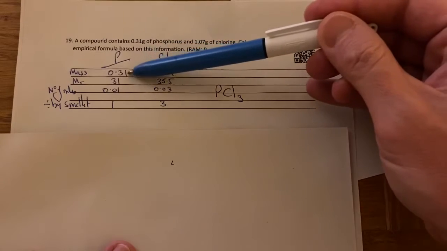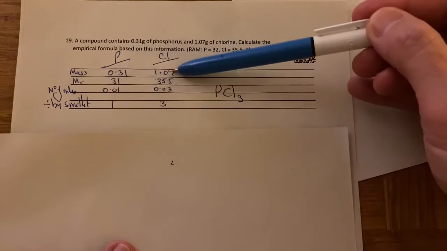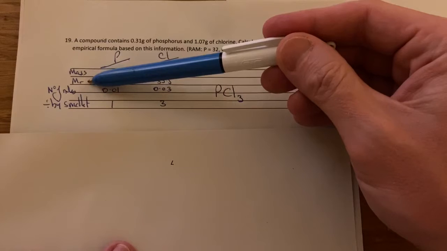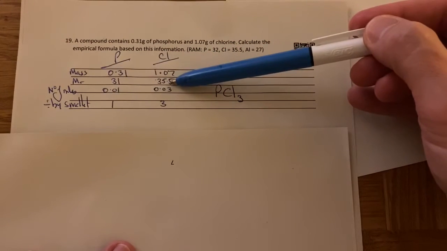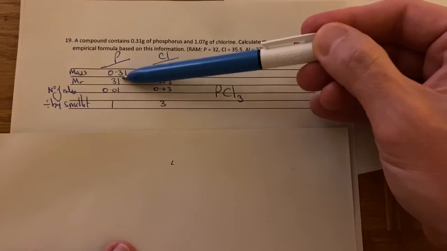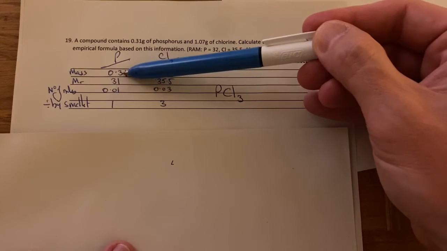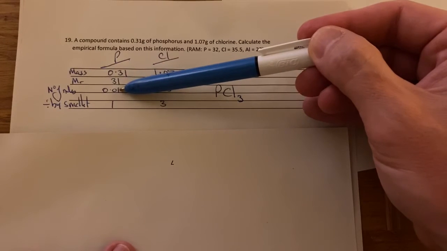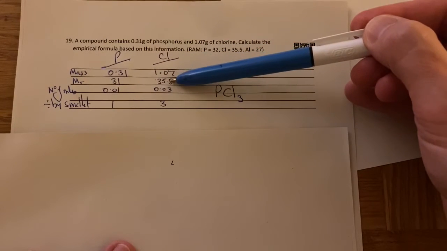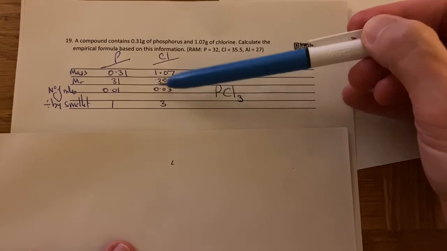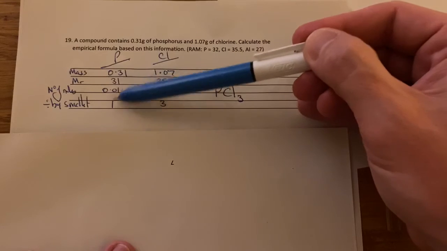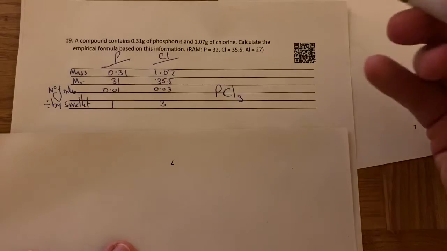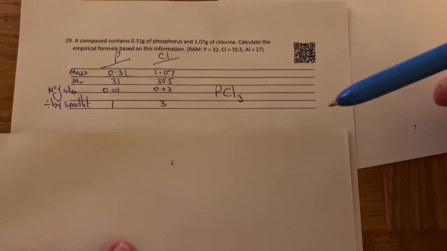The first job is you write down the masses that we are given in the question. Then you write down the relative atomic mass, the Mr, which is found on the periodic table, so 31 and 35.5. Then you divide these two numbers. So 0.31 divided by 31 gives me 0.01, and 1.07 divided by 35.5 gives me 0.03. Divide these by the smallest number. So the smallest number here is this. Divide that by itself gives me 1. Divide this by 0.01 gives me 3. Therefore, my empirical formula is PCl3. Okay.